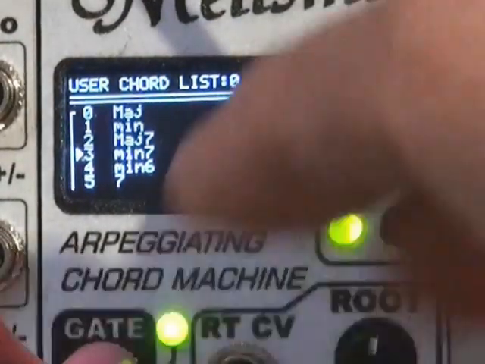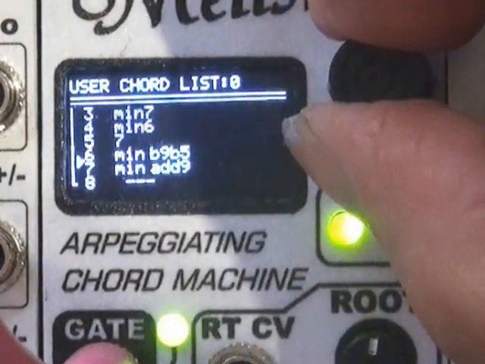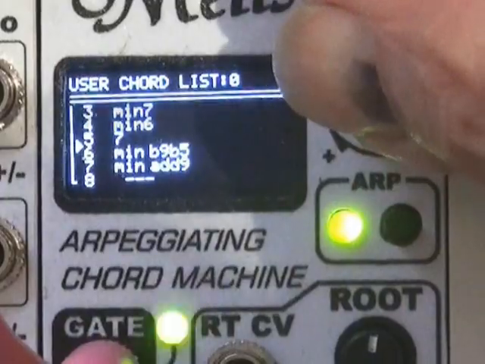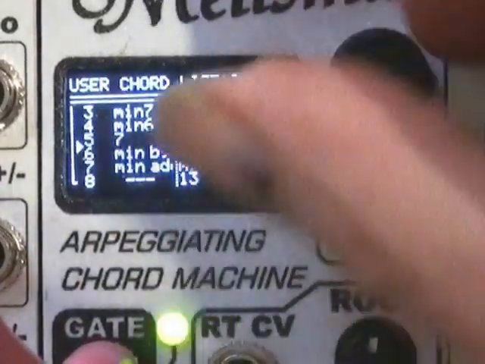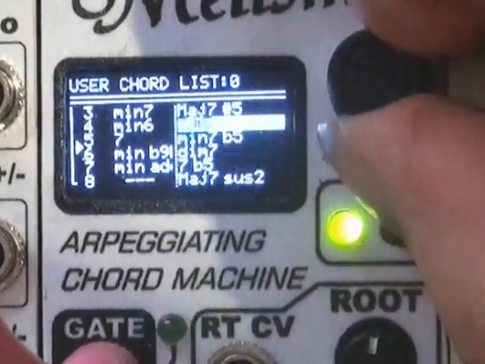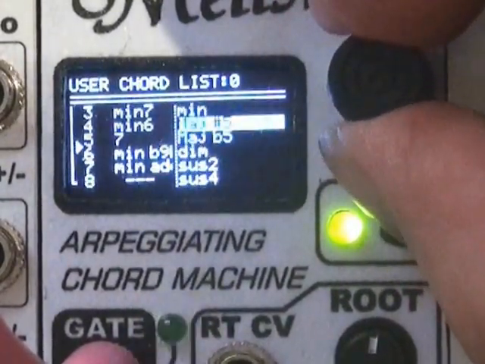Each step of the encoder lands the arrow on a chord or between chords. This is so a chord can be inserted into the list, as I'll do now. Pressing the encoder opens up the main chord list along with some functions. As chords are selected, they can be heard as long as there is a gate pulse. Sorry about the bleaching of the inverted selection, I need a better camera.